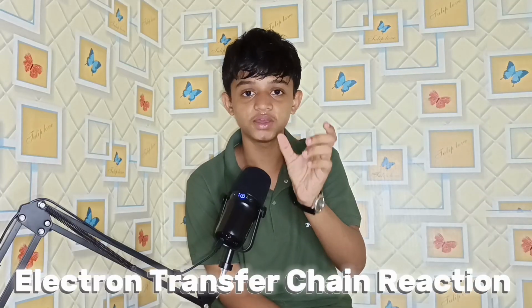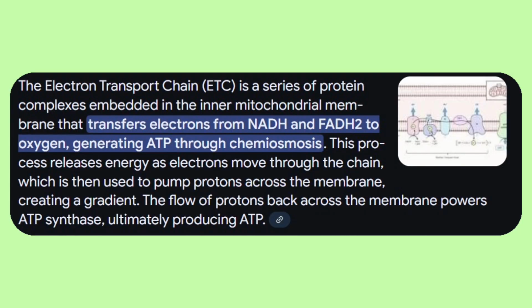Now what happens is that whenever these processes occur, in the ETC the various NADH2 and FADH2 are broken down. How are they broken down? They are broken down into molecules of ATP, adenosine triphosphate, right? So the ATP is obtained from them. One molecule of NADH2 gives 3 molecules of ATP, and 1 molecule of FADH2 gives 2 molecules of ATP.